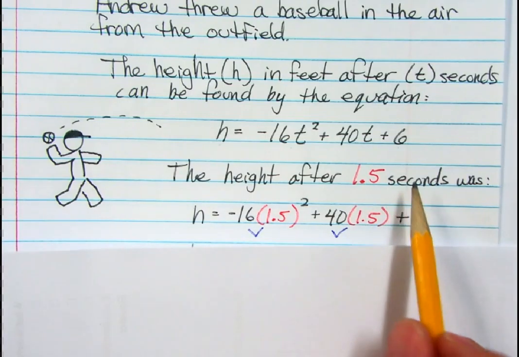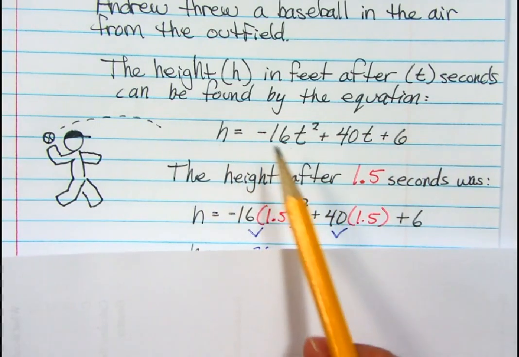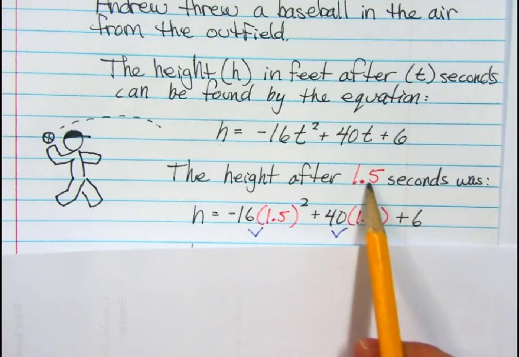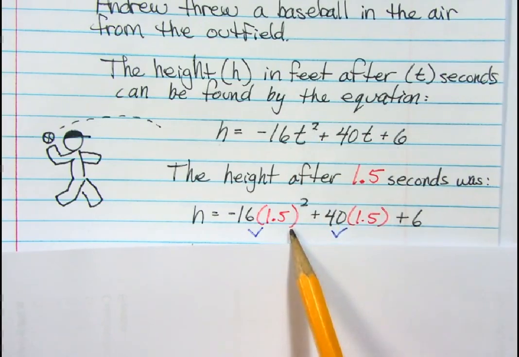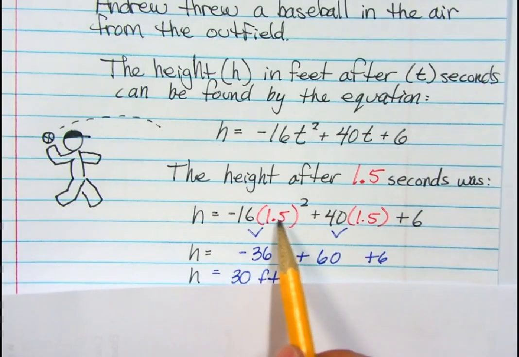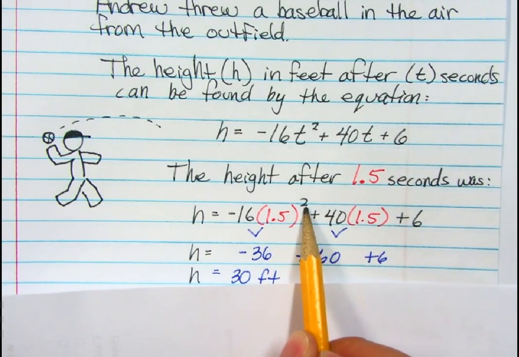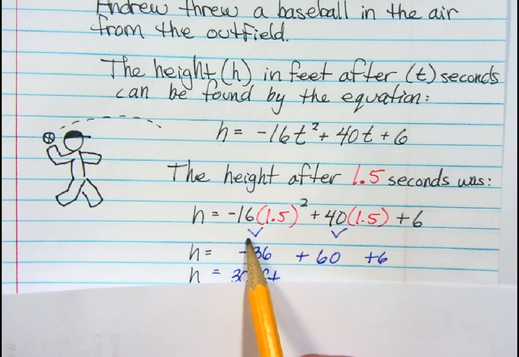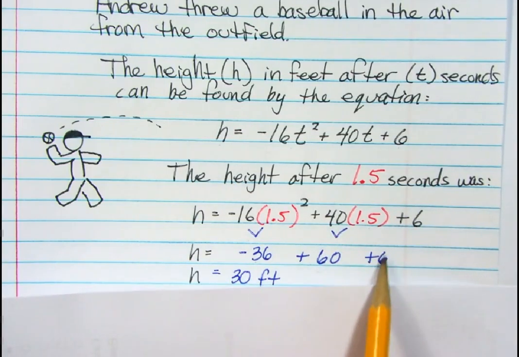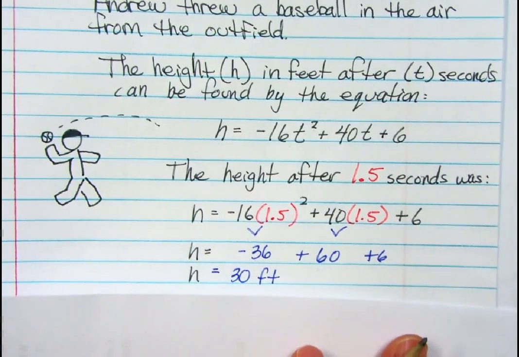Look, after 1.5 seconds, how far or how high was the ball? So I'm just going to substitute. Time is 1.5 seconds. I substitute that, just like here. I go ahead and do order of operations. Order of operations says 1.5 times 1.5, and then times it by negative 16. I get negative 36. 1.5 times 40 is 60, and then 6. Add everything together, and I get 30.